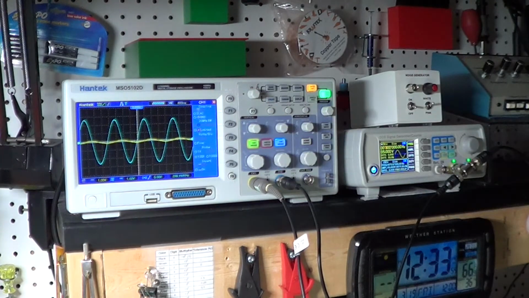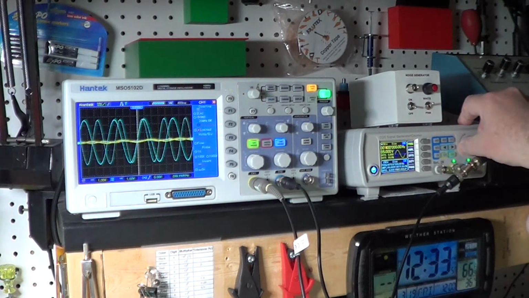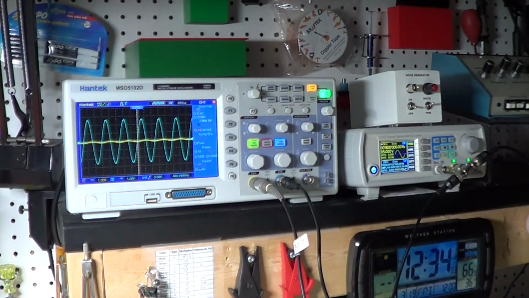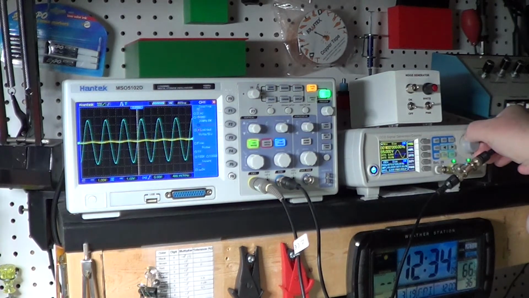The magnitude of the signal is almost gone now. 400 kHz. 500 kHz. Look at that. The output signal is practically gone now. Let's go back down with the frequency.